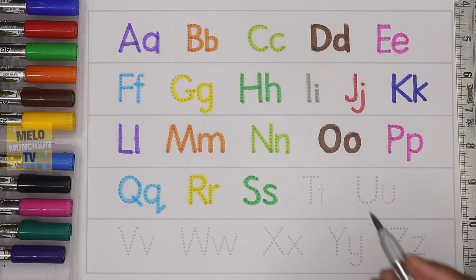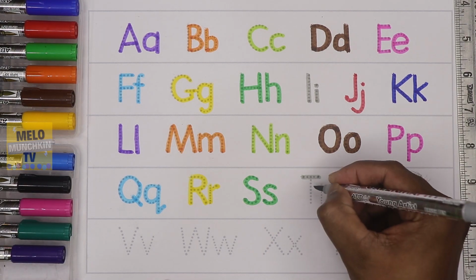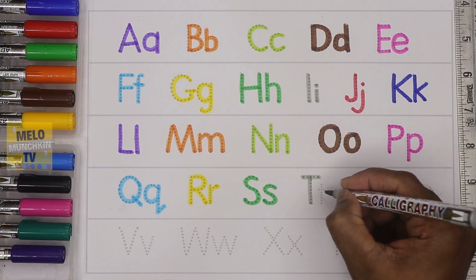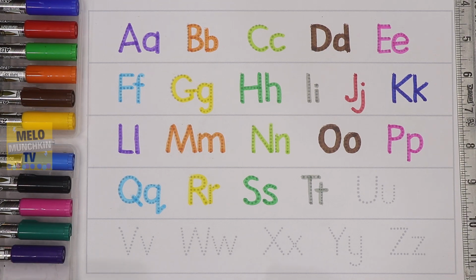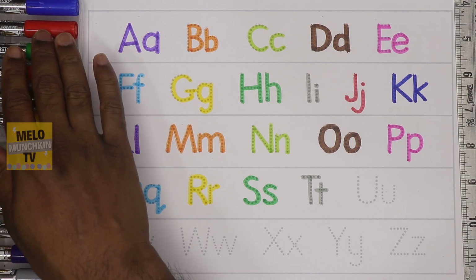Gray color. T. Capital letter T. Small letter T. T for tiger. T for tiger.